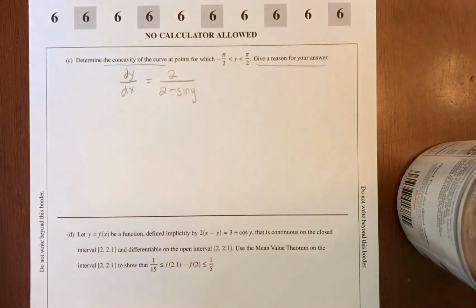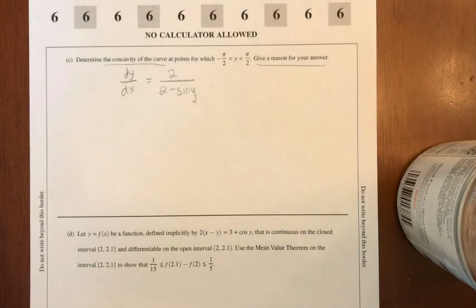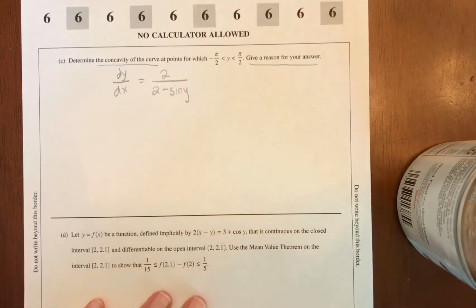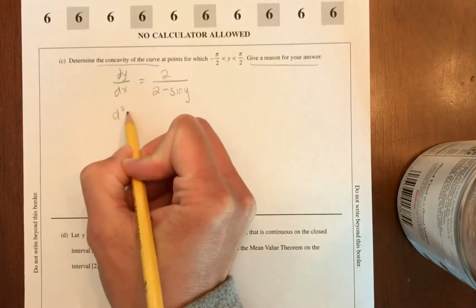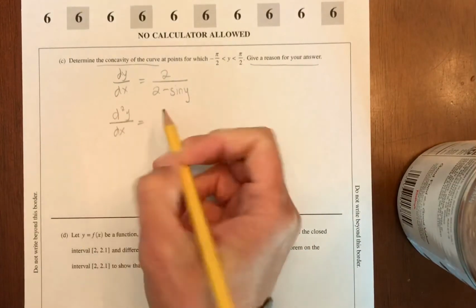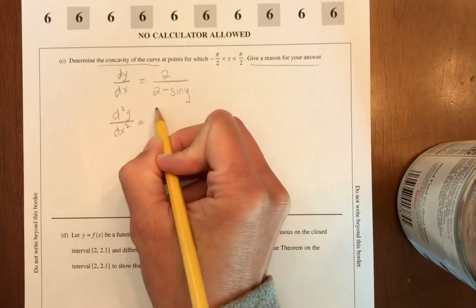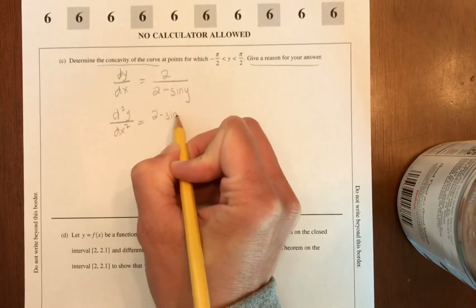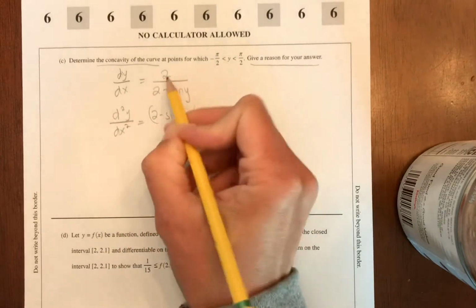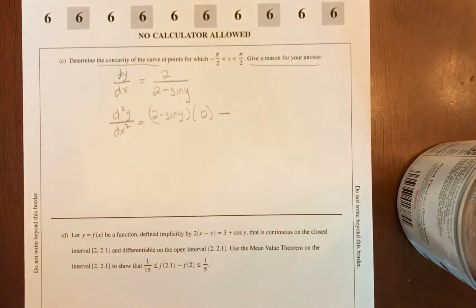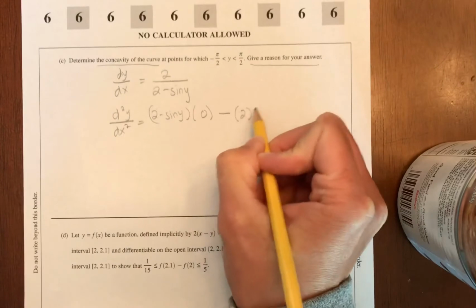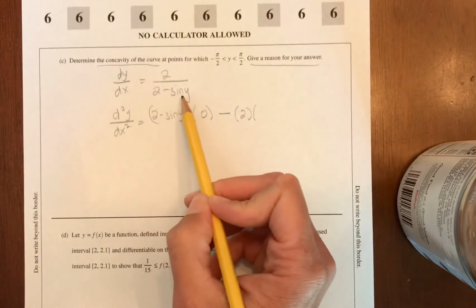This problem's another great review of implicit differentiation, but also using the quotient rule, which hasn't come up quite a bit since we've been looking at these practice FRQs. So the second derivative is the bottom function multiplied by the derivative of the top function, so the derivative of 2 is 0, minus the top function multiplied by the derivative of the bottom function.